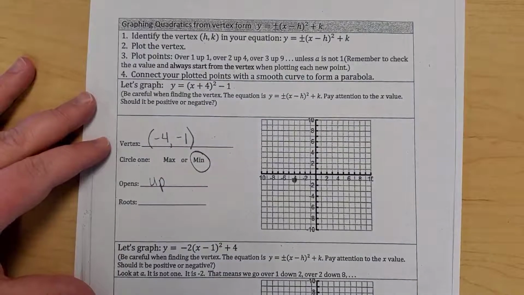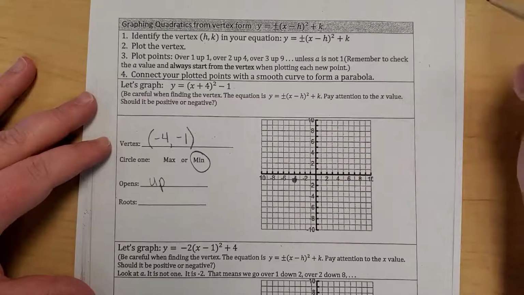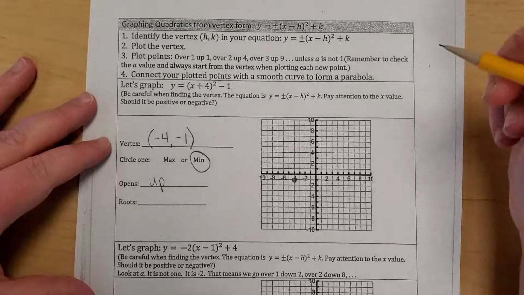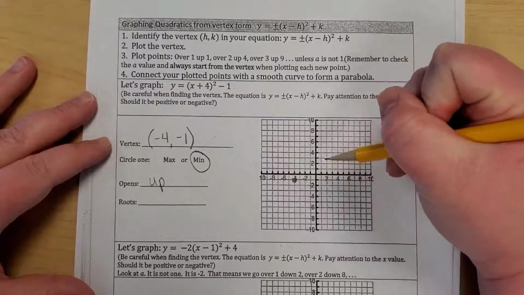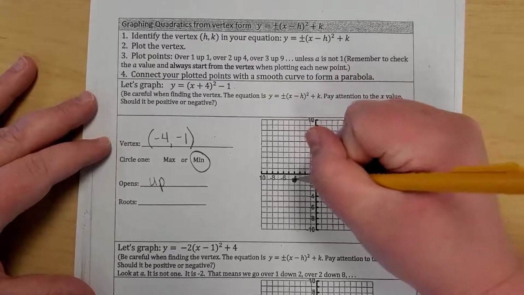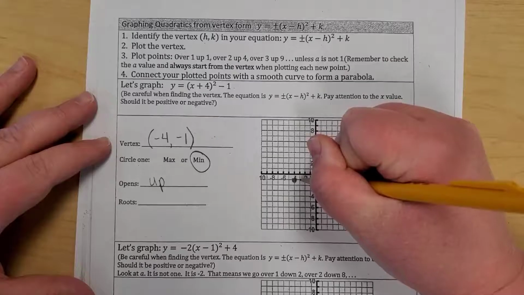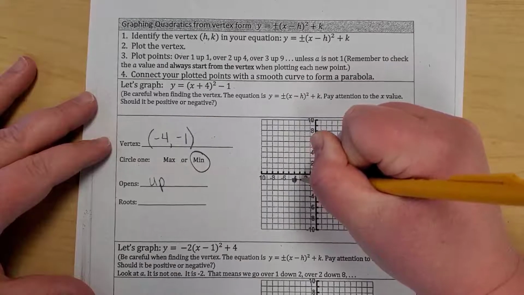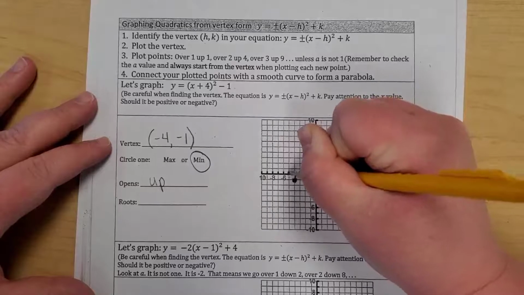Okay? So when you're doing this, the pattern that you need to do is over 1, up 1, over 2, up 4, etc. And the reason why it works like that is because we are dealing with quadratics. Quadratics have a square in them. So if you think about it, start at the vertex. If I go over 1, I need to go up the squared amount. 1 squared is 1. So over 1, up 1. And you must do that on both sides of the vertex.